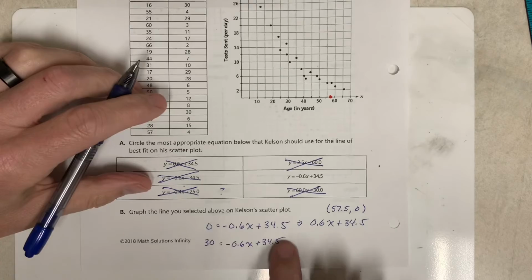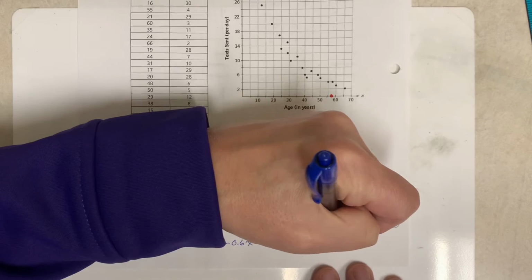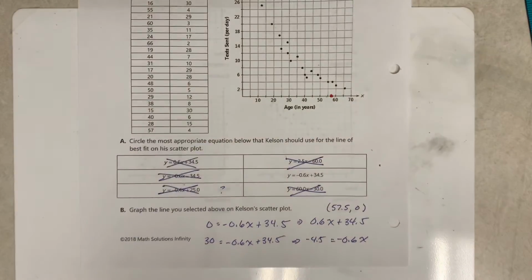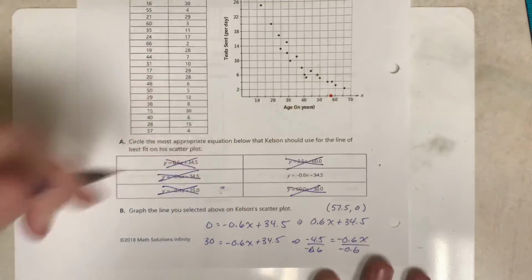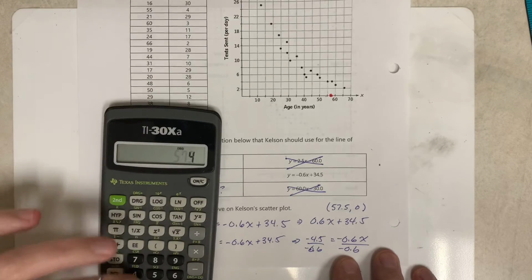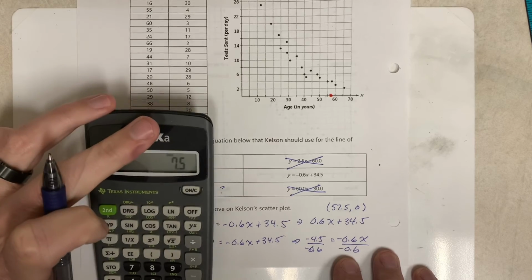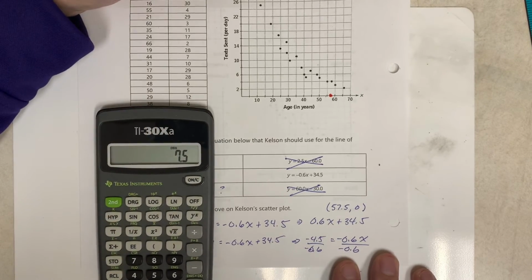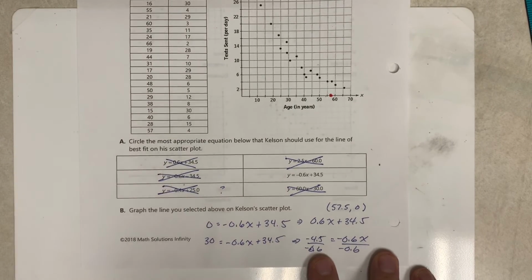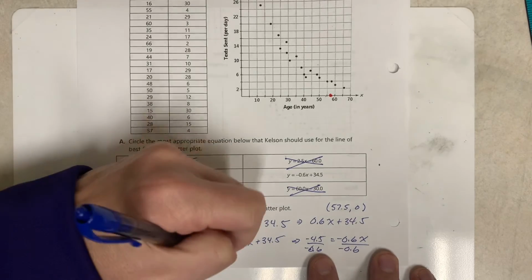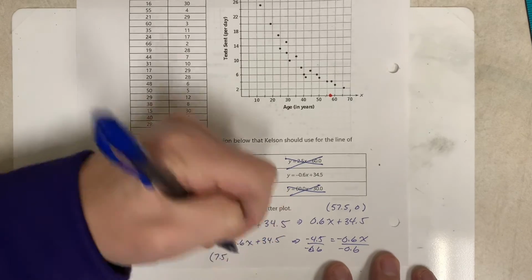If you subtract 34.5 from both sides, we're going to get negative 4.5 equals negative 0.6x. If we now divide by negative 0.6, we can do 4.5 divided by 0.6. We get 7.5. So that means that when y is 30, which is what we set it as, the corresponding x value is 7.5. So we now have the ordered pair of 7.5 comma 30.